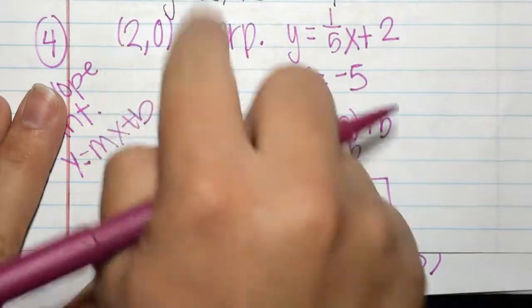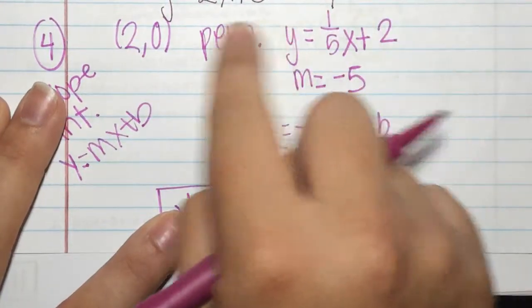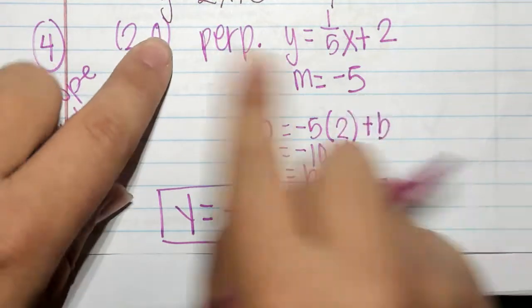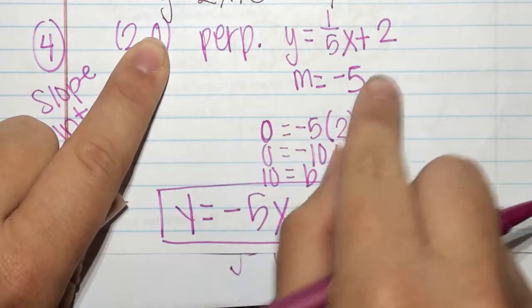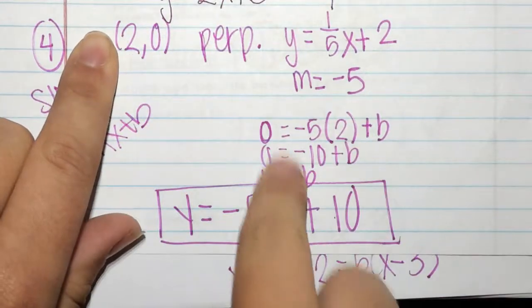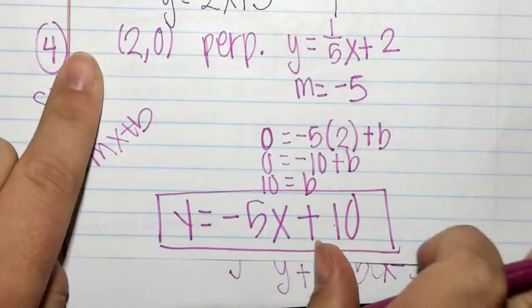Okay, so we have this point, and then we have this line. It has to be perpendicular, so we took the opposite reciprocal. Okay, well, we plug it in. Y is 0. Slope is -5. 2 is positive, so negative, switch it, positive. Okay, one more, and then we're going to practice.